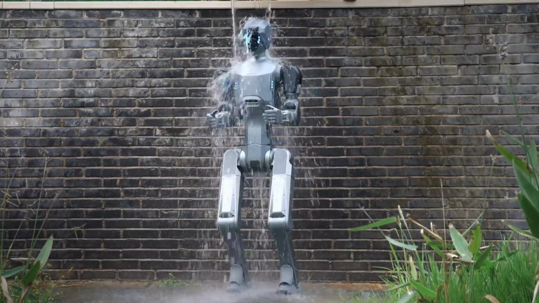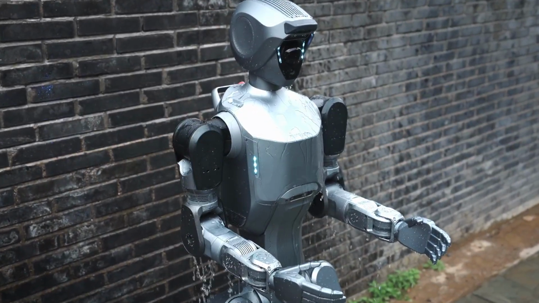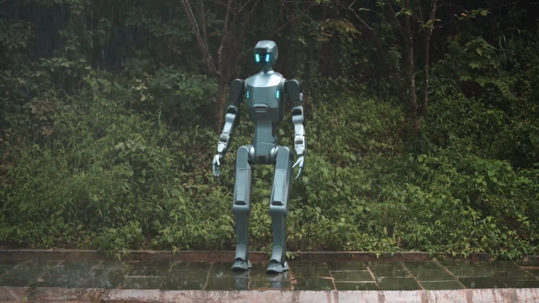Figure 03, home focus, soft surfaces and foam protection. Demo shows dishes, laundry, folding, beautiful polish. Watch for continuous uncut demos next.